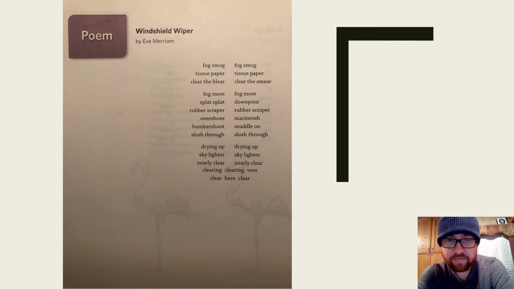Fog, smog, fog, smog. Tissue paper, tissue paper. Clear the blear, clear the smear. Fog more, splat, splat, downpour. Rubber scraper, overshoes, Macintosh.